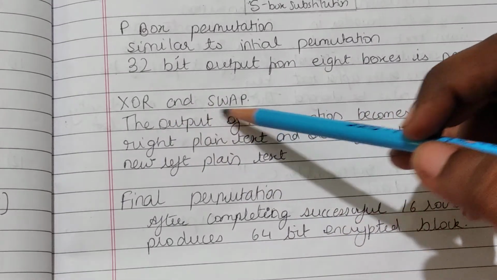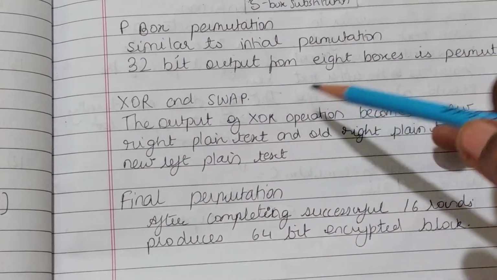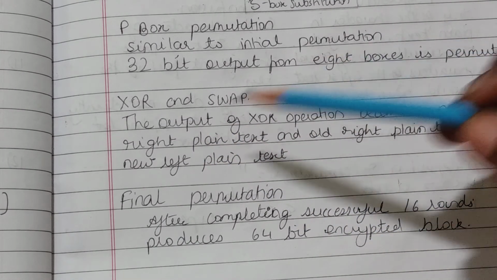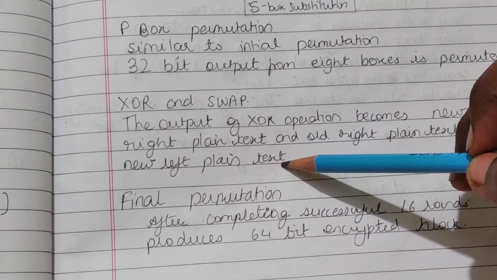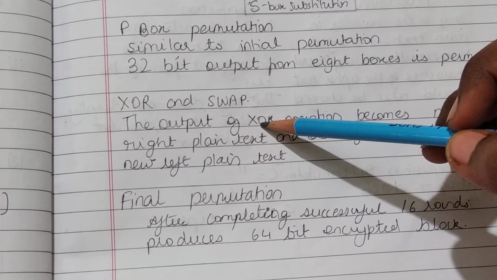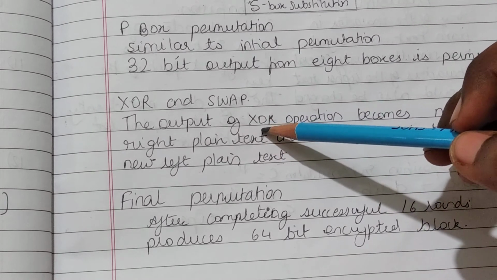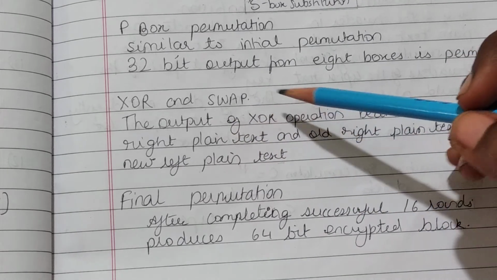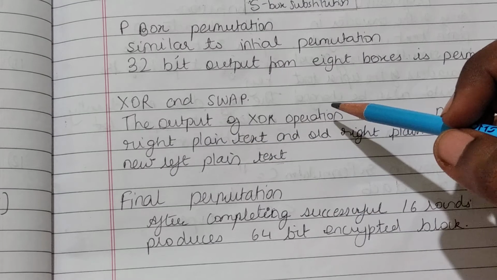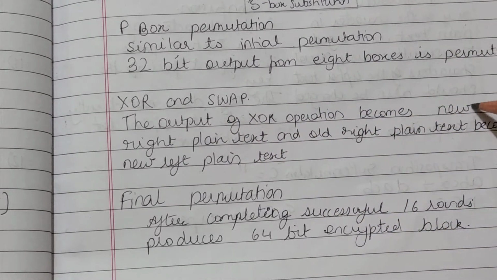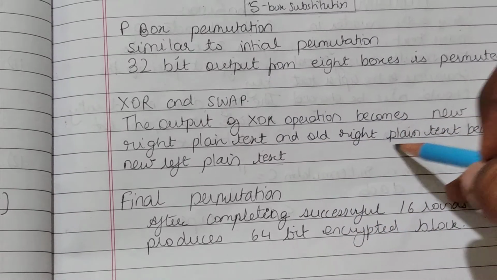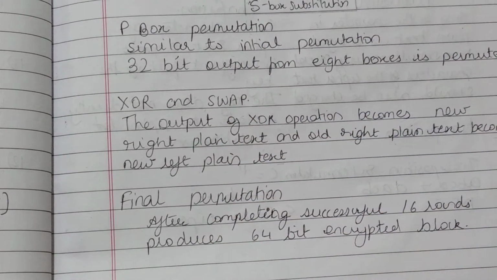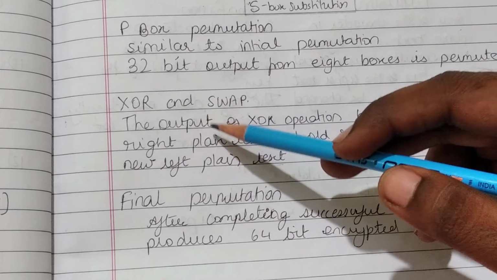Then XOR and swap. The output of the XOR operation becomes the new right plain text and the old right plain text becomes the new left plain text. So up to this step we have performed all operations on the 32-bit right plain text only. The left plain text was not touched. But after the XOR operation, the output of the XOR operation becomes the new right plain text, and the previous right plain text becomes the new left plain text. The old right plain text will become the new left plain text.